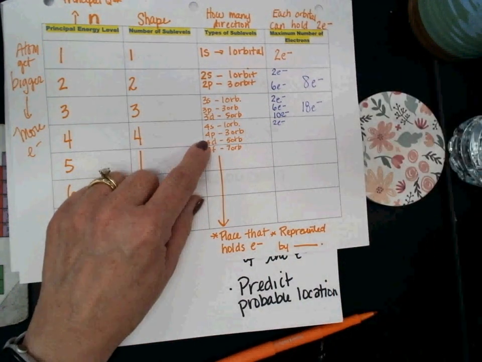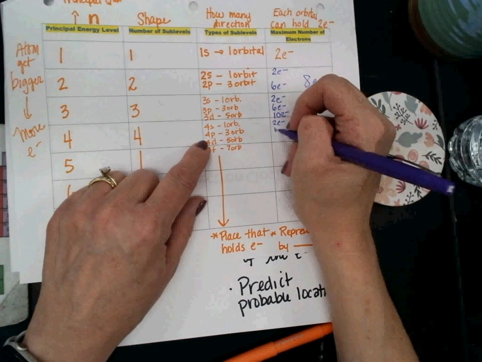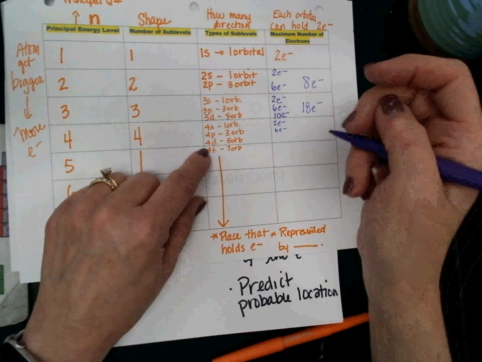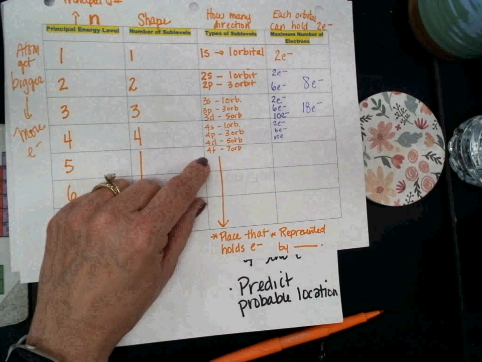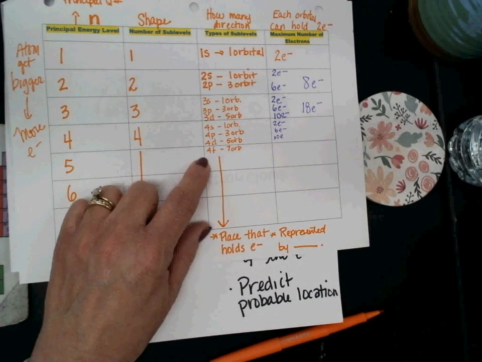Okay, 2 electrons. How many electrons are in 4p, Evan? 6. 6 electrons. How many electrons are in 4d, Jacob? 10 electrons. How many electrons are in 4f?